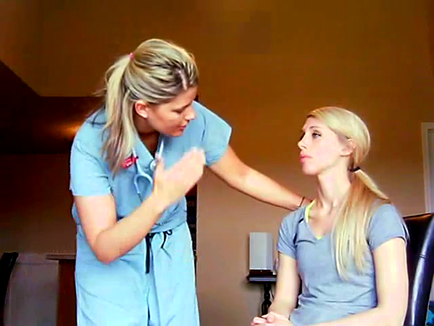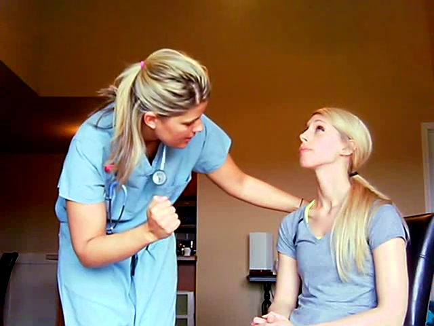Next, we're going to inspect her trachea. Make sure that it's midline. Have her look up. Swallow for me. Very good, normal swallow.